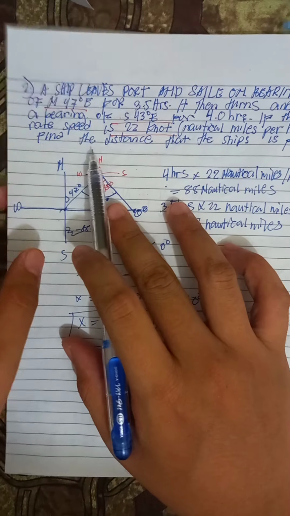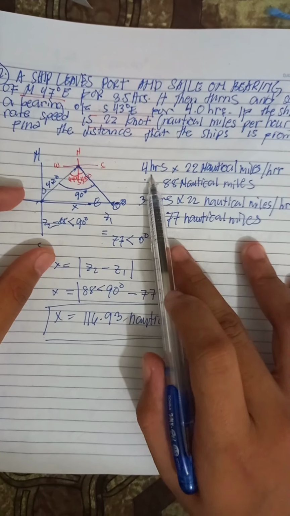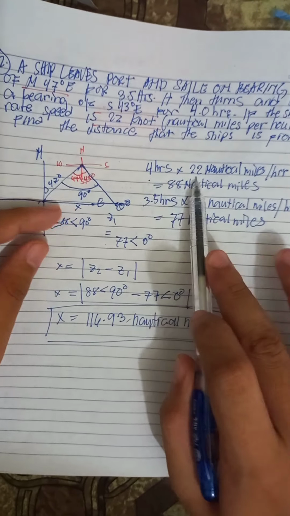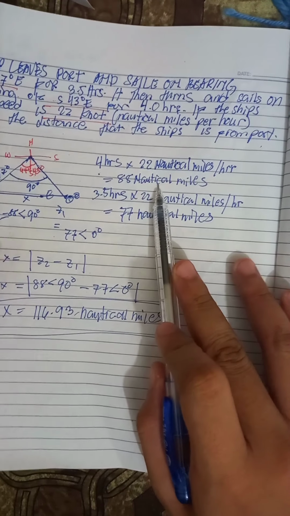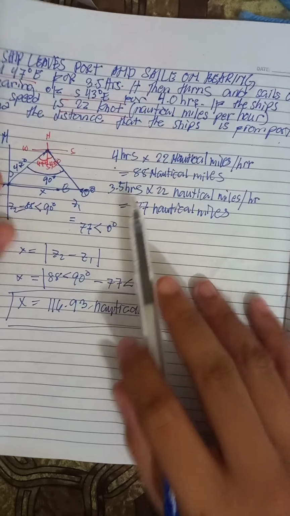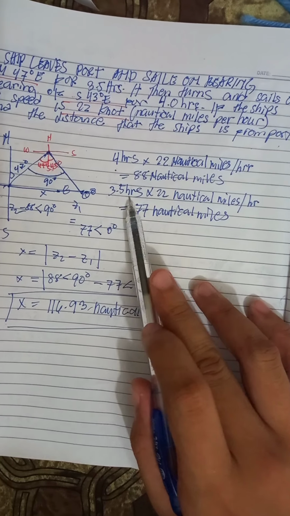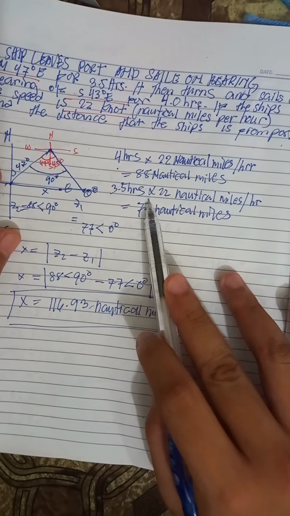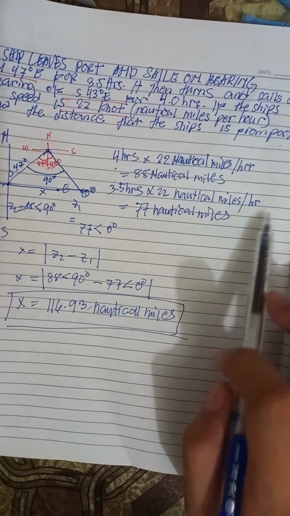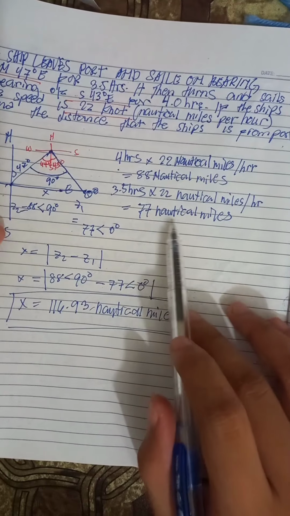So what I have learned in number 2 is that we have to convert the 4 hours times 22 nautical miles per hour. It will become 88 nautical miles. So next, the 3.5 hours will convert into nautical miles by times 22 nautical miles per hour. It will become 77 nautical miles.